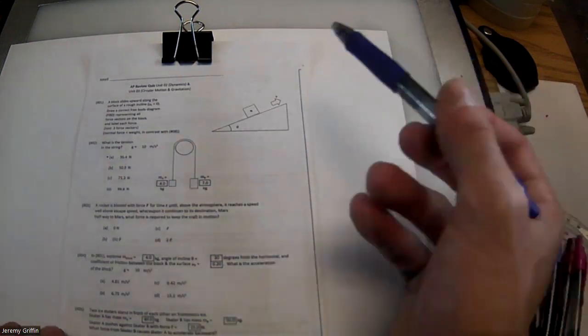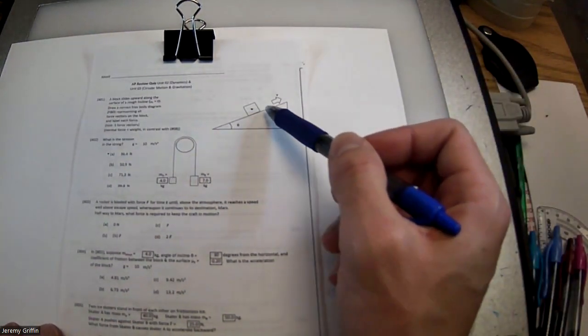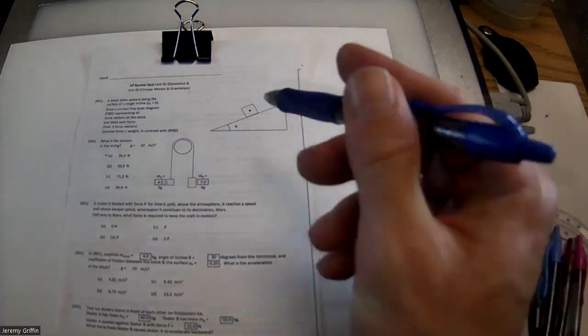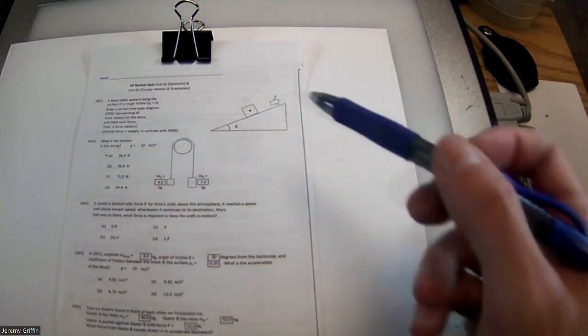So the first question, there's a block sliding up an incline. Notice I gave you guys a velocity vector, okay? And there is friction. And I want you guys to draw the free body diagram. And I give you guys a hint, there's 3 forces. Now, this free body diagram is going to look different than if the block was at rest.